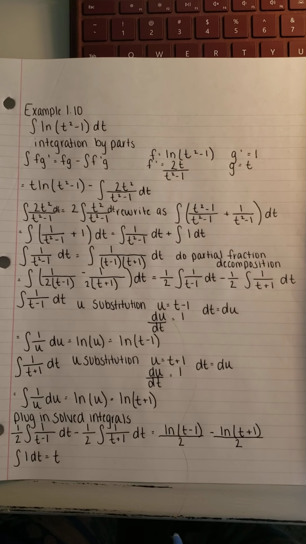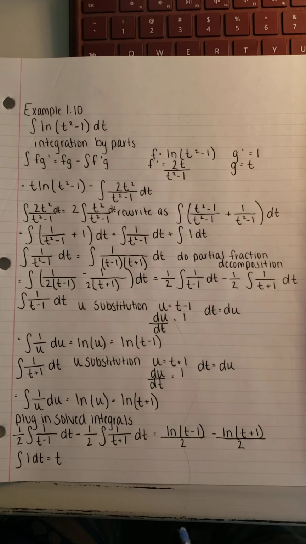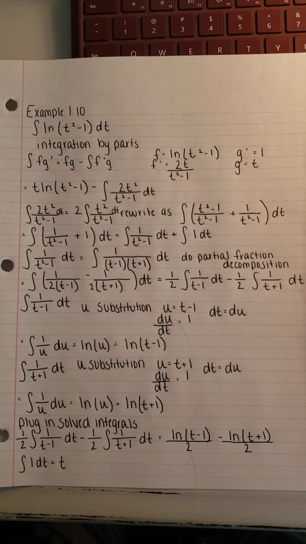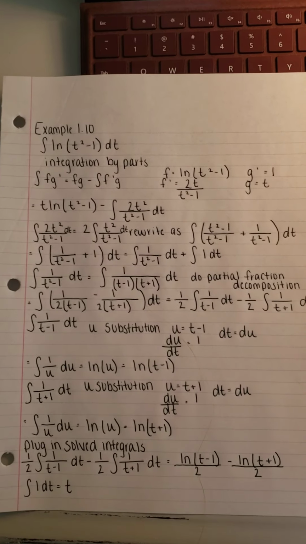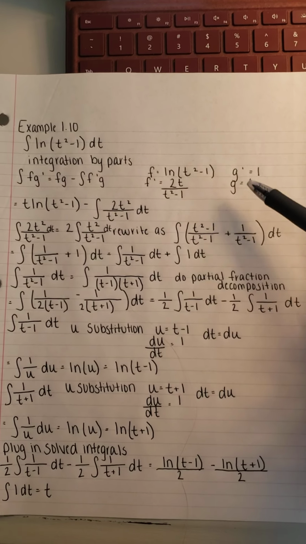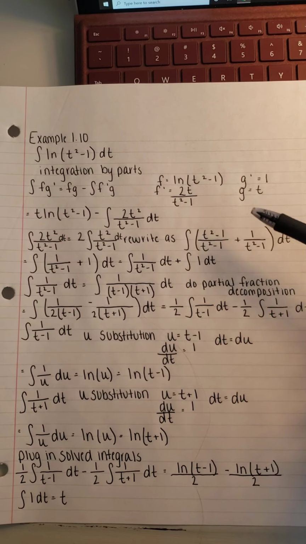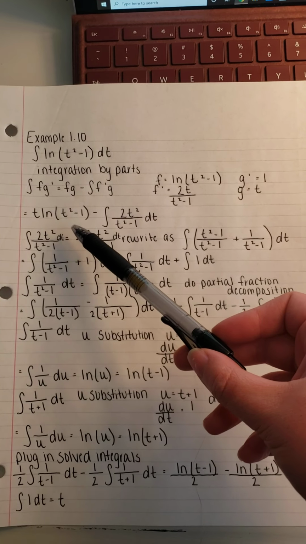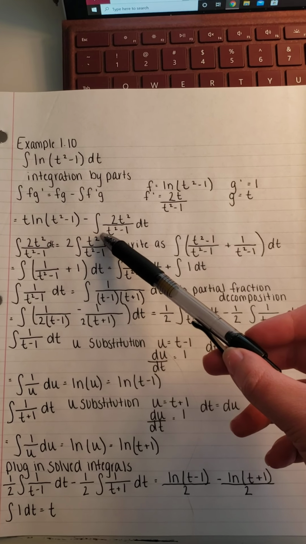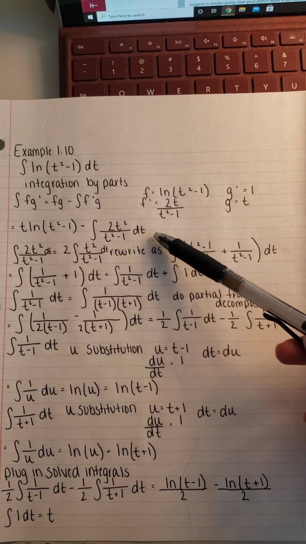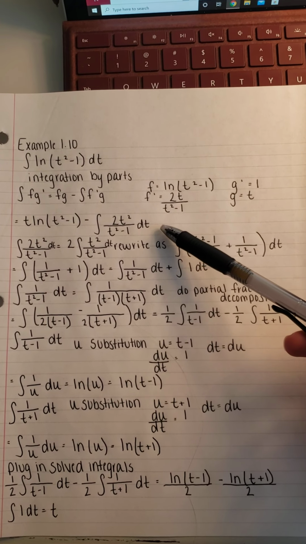Hey guys, so this is example 110 from the assigned problems, and the problem was the integral of ln of t squared minus 1 dt. So to start off, I did integration by parts, which there's the formula and there's the numbers that I plugged in. And essentially we get it to t of ln of t squared minus 1 minus the integral of 2t squared divided by t squared minus 1 dt.